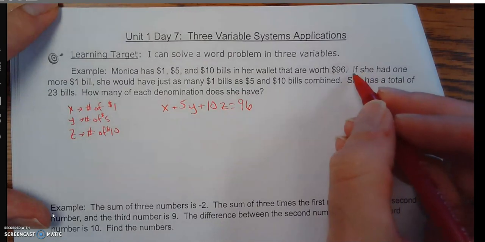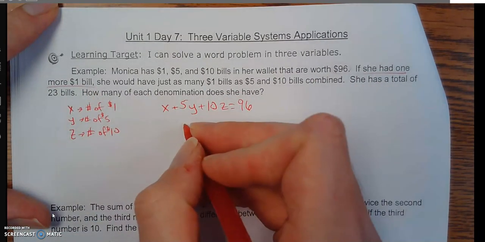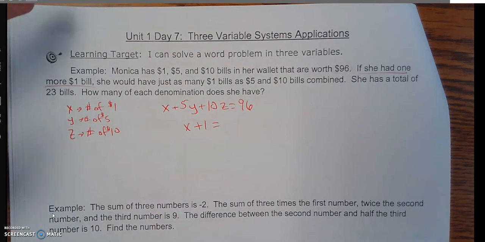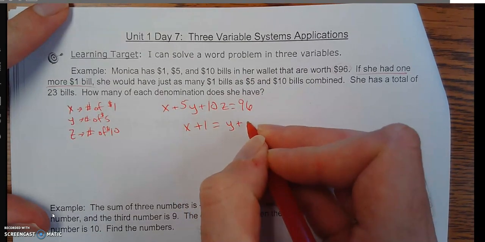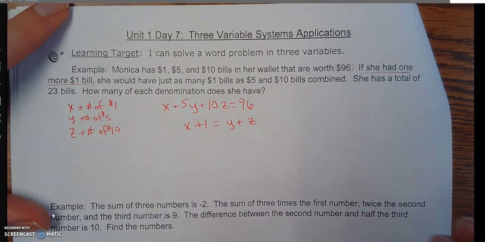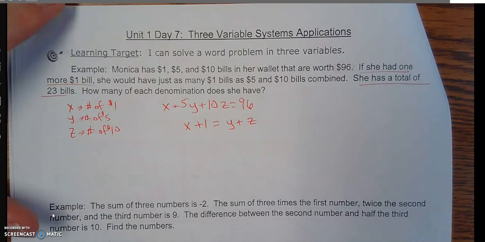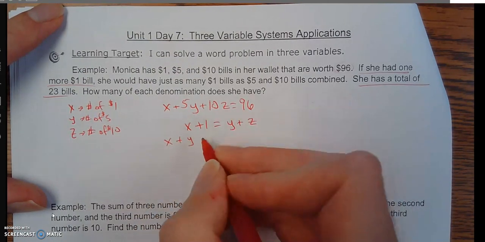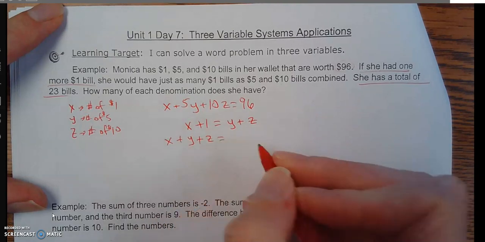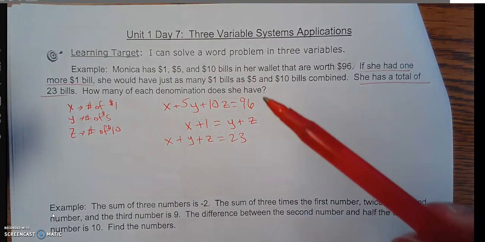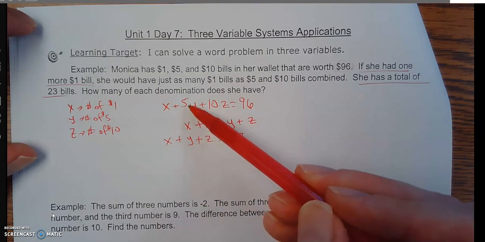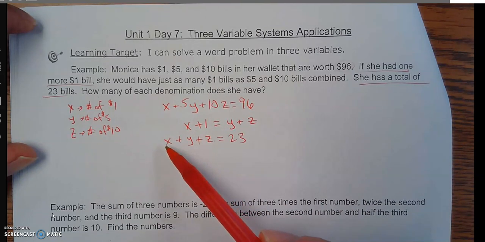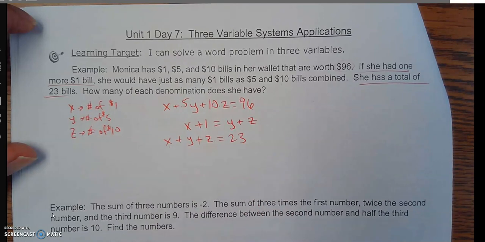The next one: if she had one more $1 bill, so the number of $1 bills plus 1, then she would have just as many as $5 and $10 bills, so y and z together. And then the third one, she has a total of 23 bills. This one has nothing to do with value. So just the number of $1 bills plus the number of $5 bills plus the number of $10 bills equals 23. I think that's maybe the hardest thing between the first and the last one. We multiply by 5 because they have a value, $96. Here, there's no value. They're just bills. So the number of bills plus the number of bills plus the number of bills equals 23.